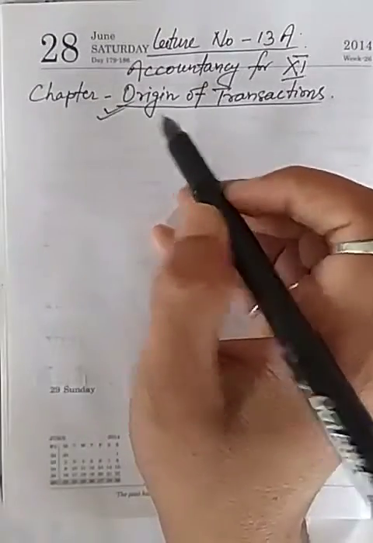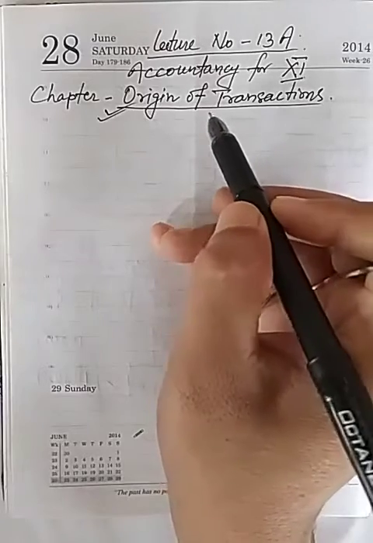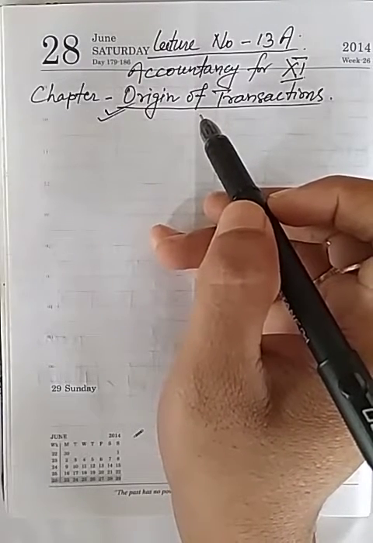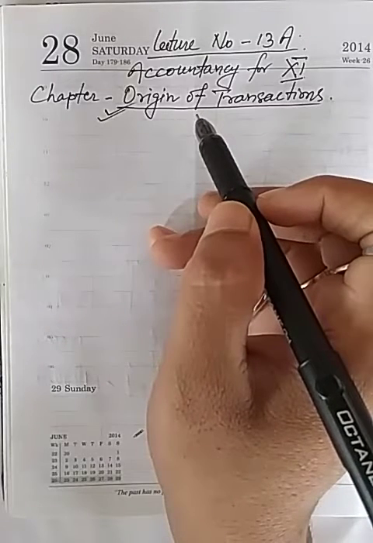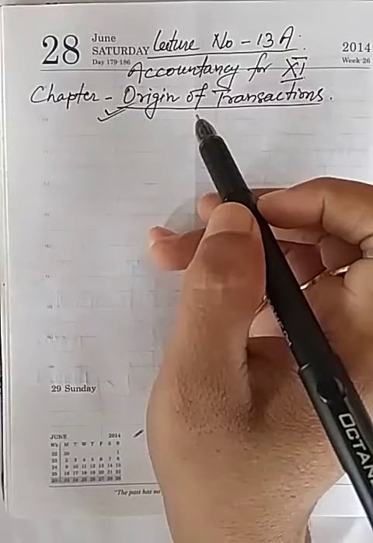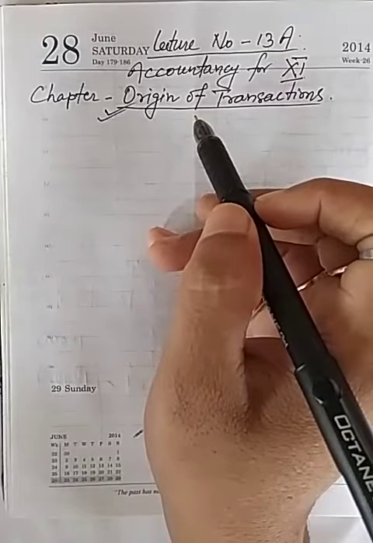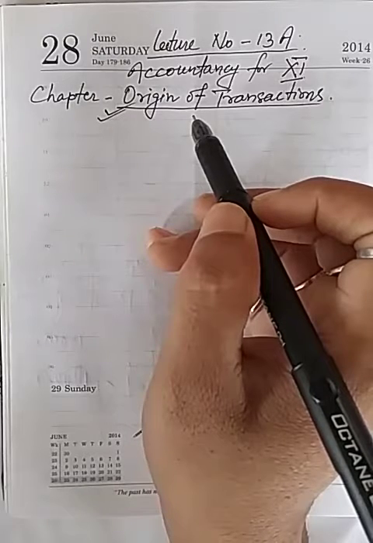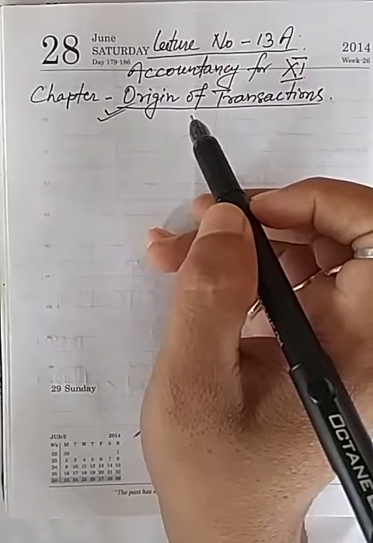Various transactions are made in the business every day, such as purchase and sale of goods and services, receipt or payment of cash, and so on.